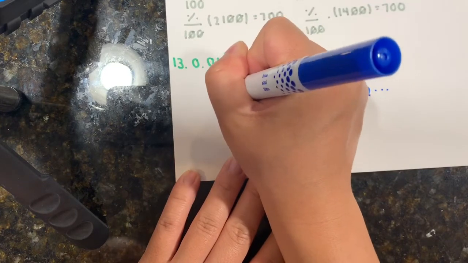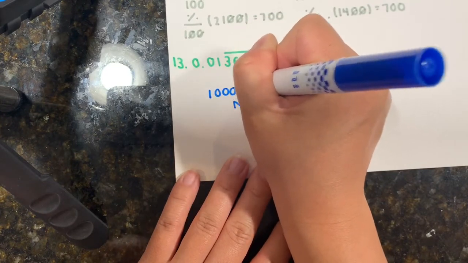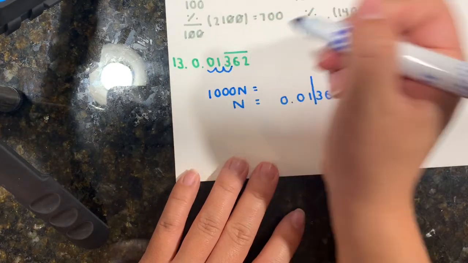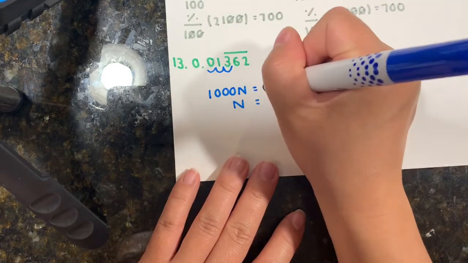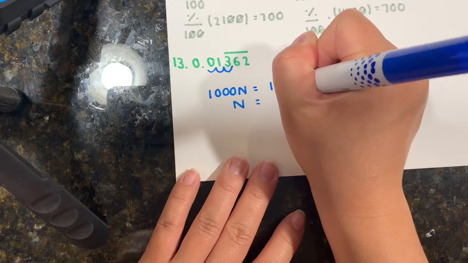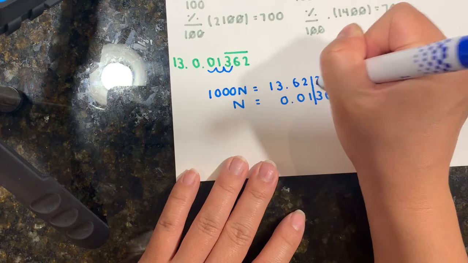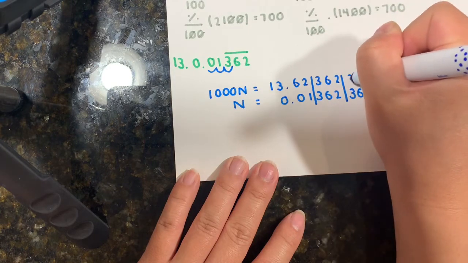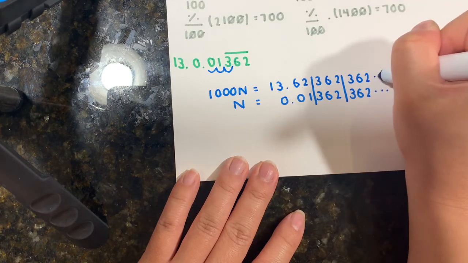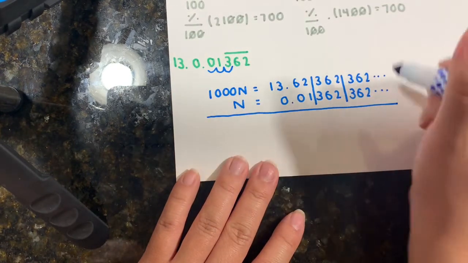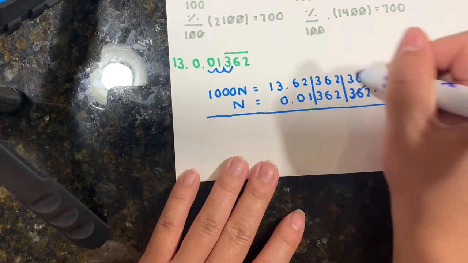So it's going to be 1,000n is equal to 13.62362, and just repeat. Now, when I subtract these two equations together, the repeating decimal and the 362 are going to cancel.